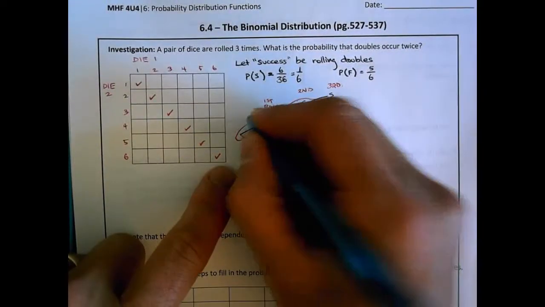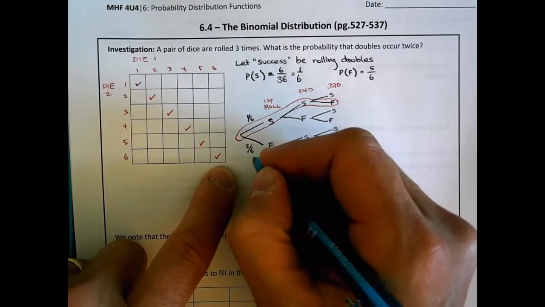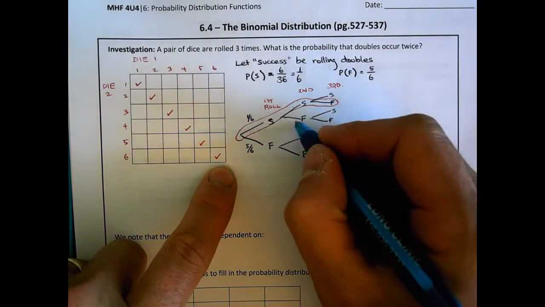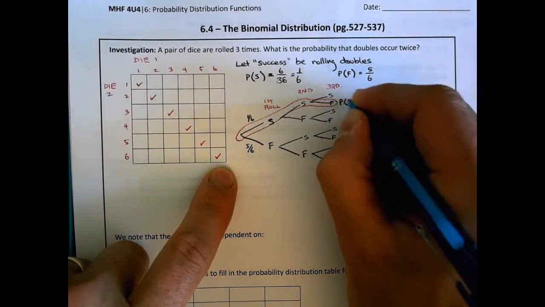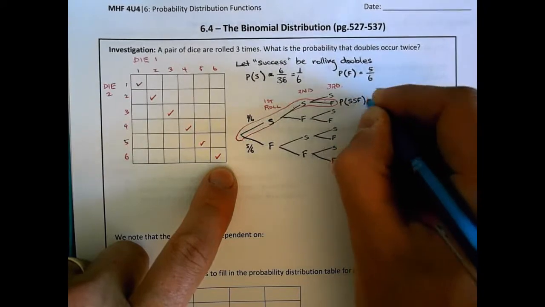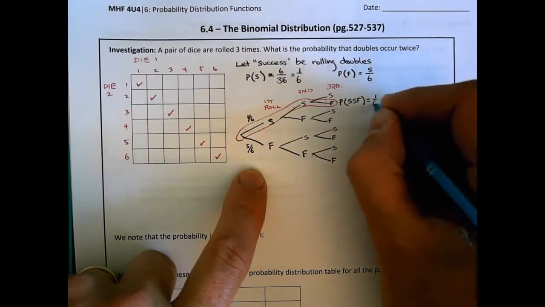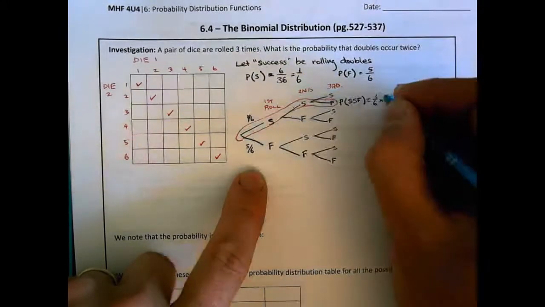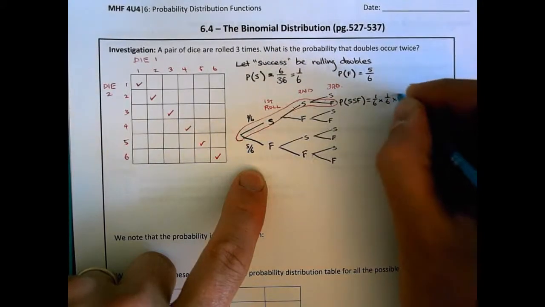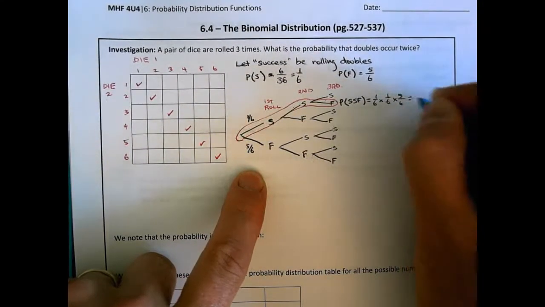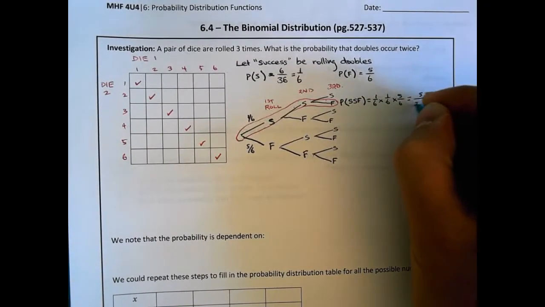We know the probability of success is 1 out of 6, and the probability of failure is 5 out of 6. The probabilities are always the same. So the probability of success, success, failure is going to be, and hopefully you remember this from probability days, 1 over 6 times the probability of success again, 1 over 6, times the probability of failure, which is 5 over 6. And that's going to give me 5 over 216.